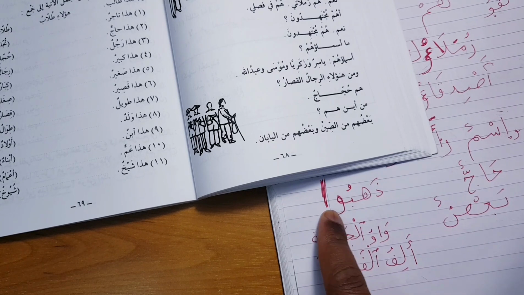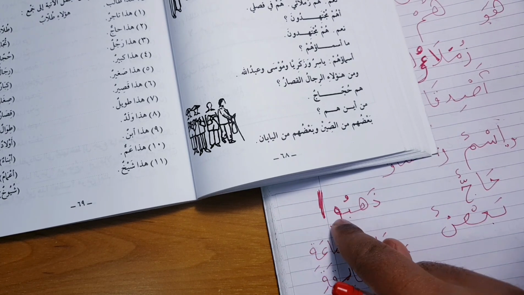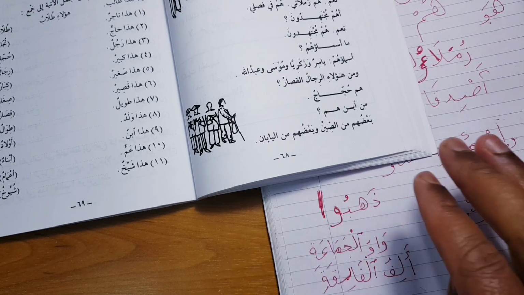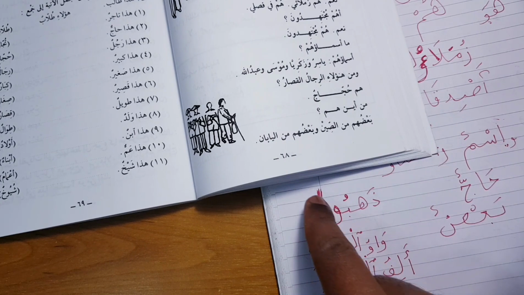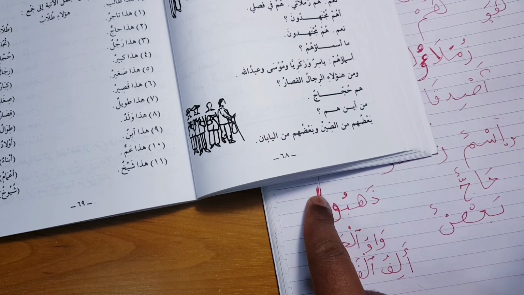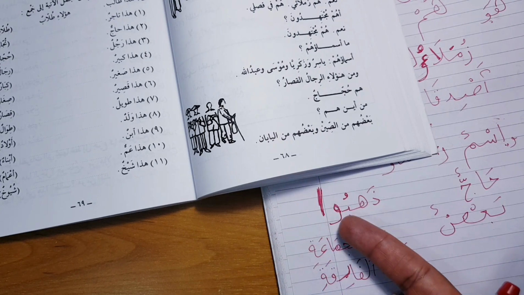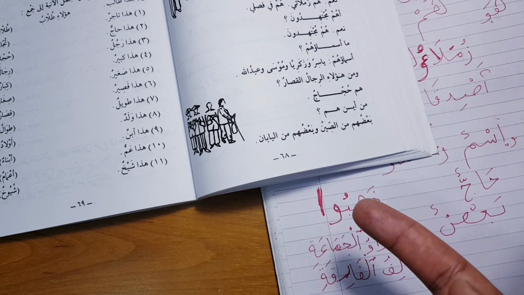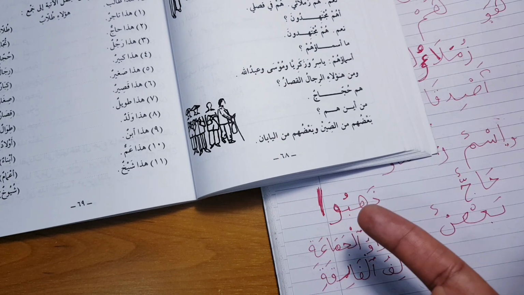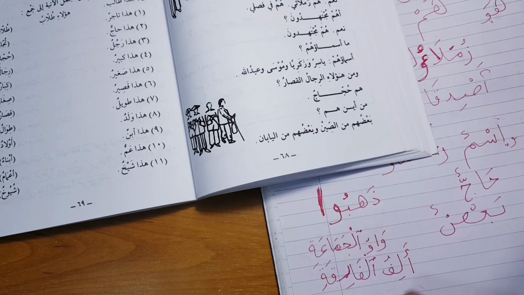What does it separate? What does it distinguish? It distinguishes that this waw is waw al-jama'a, not any other waw. So whenever you see waw al-jama'a, it's always going to be followed by an alif. This alif is not read, yeah? It's just there to help you distinguish and identify that the waw here is waw al-jama'a. Dhahabu means they went.